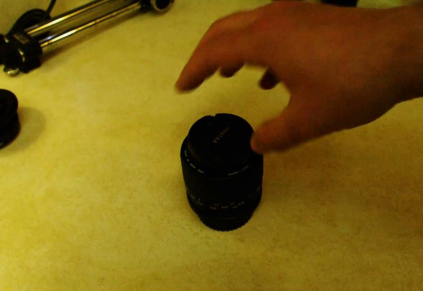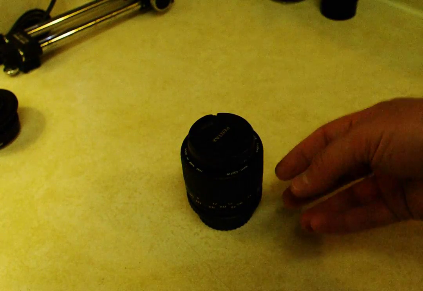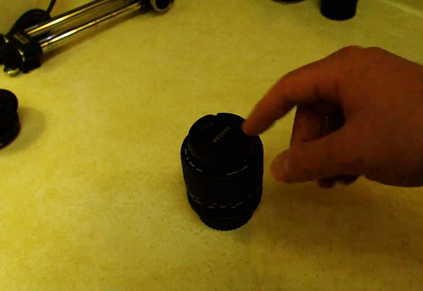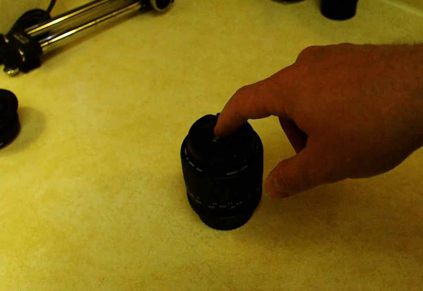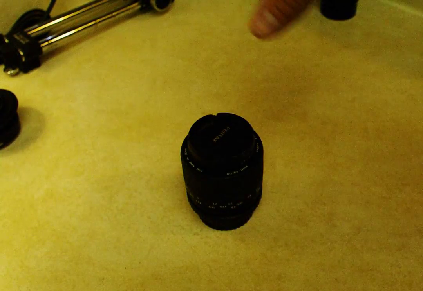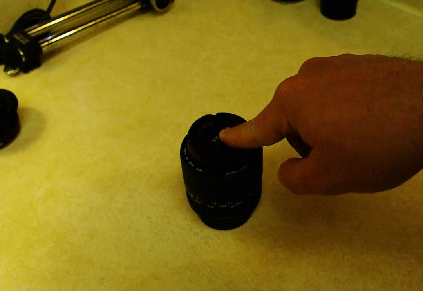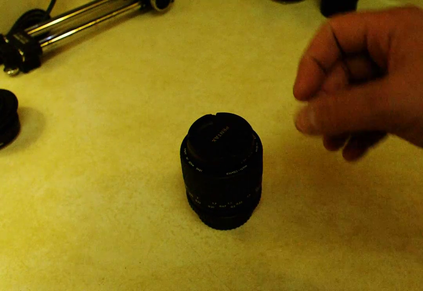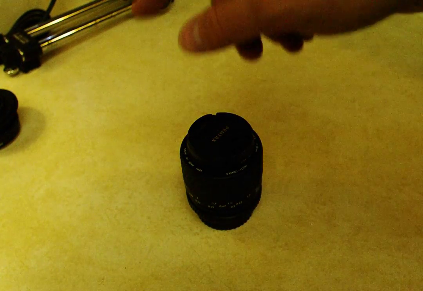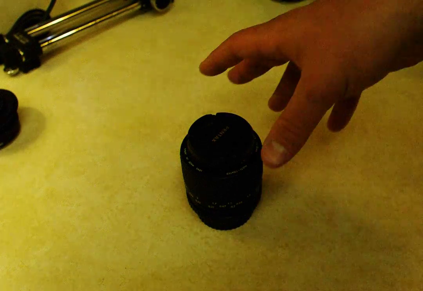So for instance, if you're photographing stamps or coins or something like that, these are typically a better solution than using a standard lens with one of the options the next video is going to look at, because macro lenses are designed to prevent distortion around the borders of, say, a stamp.